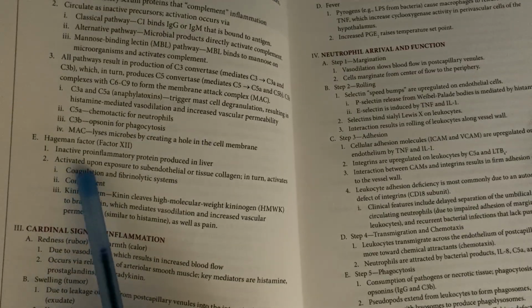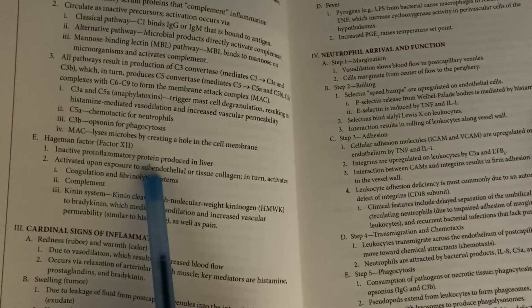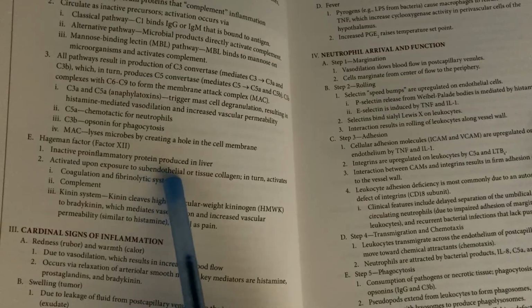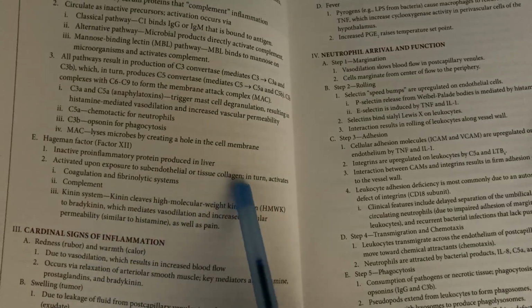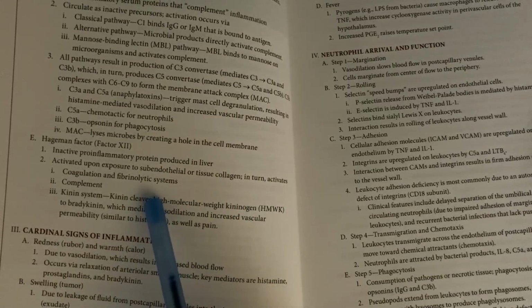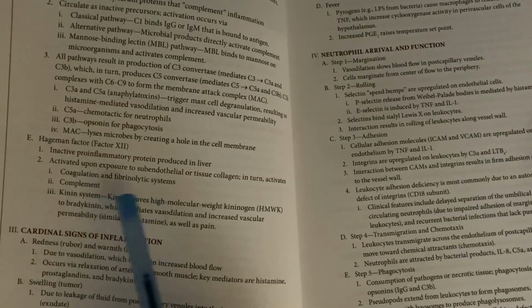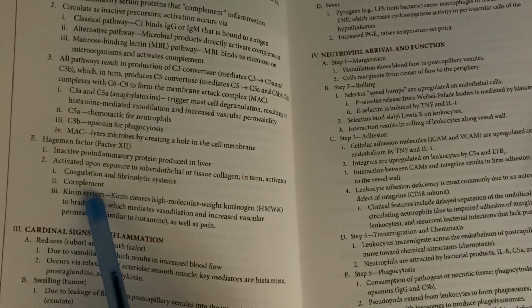And it is activated upon exposure to subendothelial or tissue collagen. And then it in turn activates several things: the coagulation and fibrinolytic systems, the complement proteins, and then the kinin system.